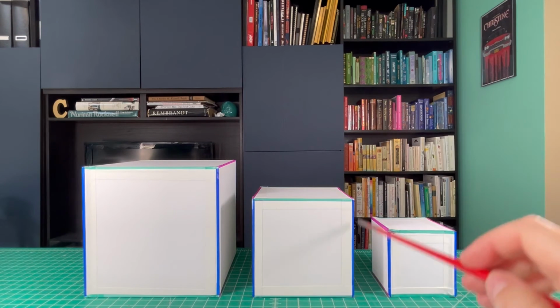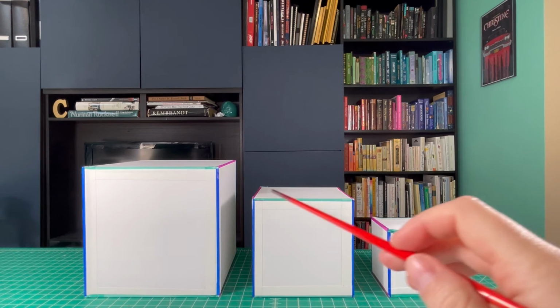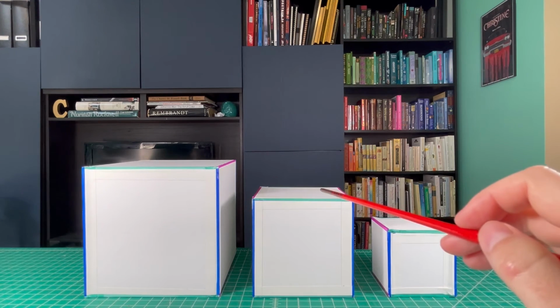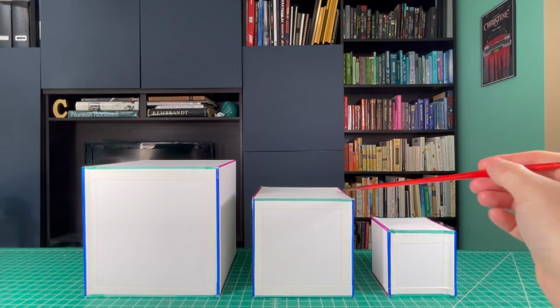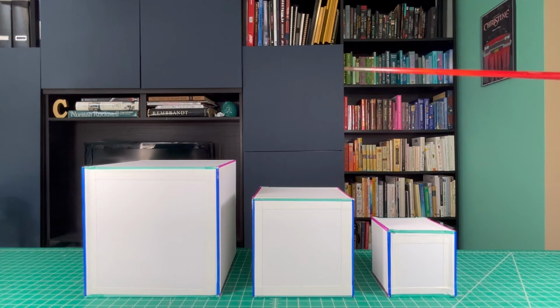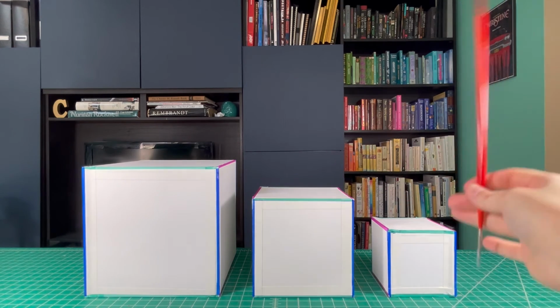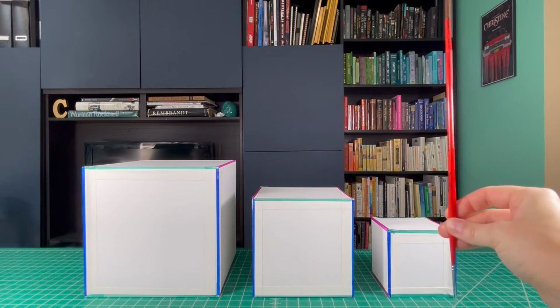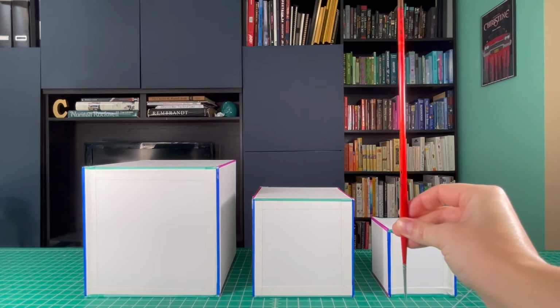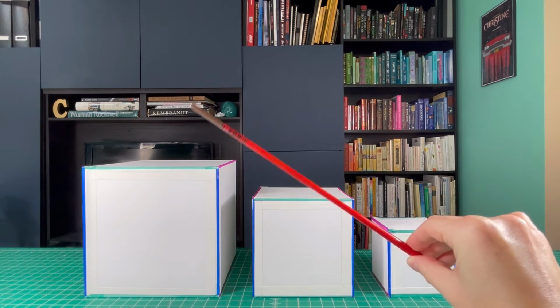So we know that the height of the cubes are vertical and not receding. The width of the cubes are horizontal and not receding. But what about the length of the cubes? The length of the cubes are receding away from us, and you can tell that because the edges are now at an angle. If I was to measure with my brush or my pencil, I'm going to hold it up, and you can now see, it's not vertical, it's not horizontal, it is tilted.